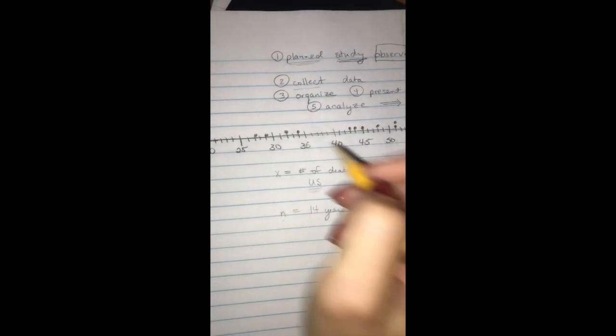34. So if you want to go ahead and do this for yourself so that you can replicate this on your paper or in your tablet, I have 29. We're almost through the data, 26, 28, and 23.